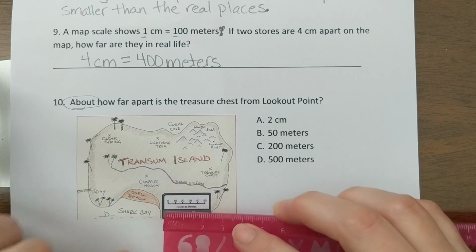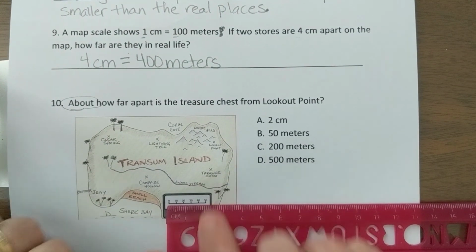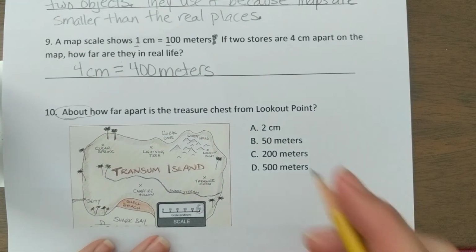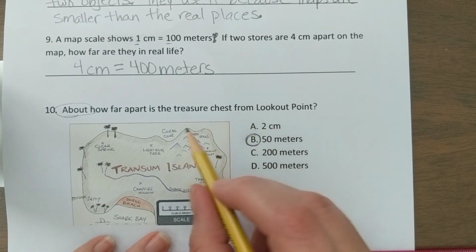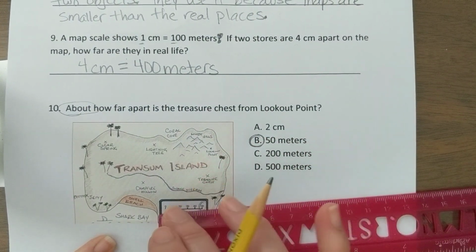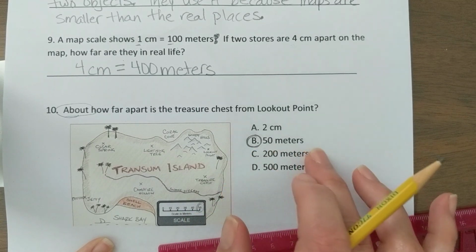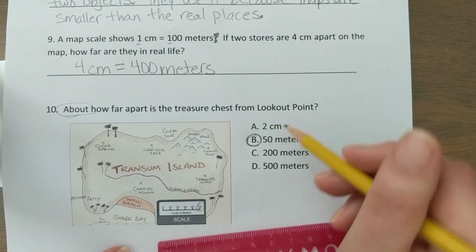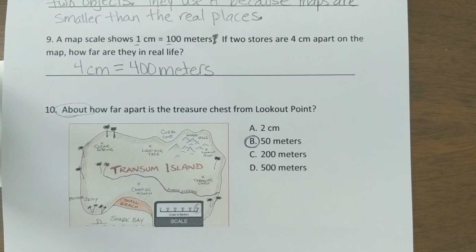So when I hold my ruler up here, about 2 centimeters would be up to the 50. So 50 meters is my answer, not 2 centimeters, because we need it for real life. It measured 2 centimeters, but then we have to put it against the scale to see what the actual is in real life. So the answer would be 50 meters. Okay, if you circle 2 centimeters, that tells me you measured it, but you didn't use the scale. You have to use the scale.